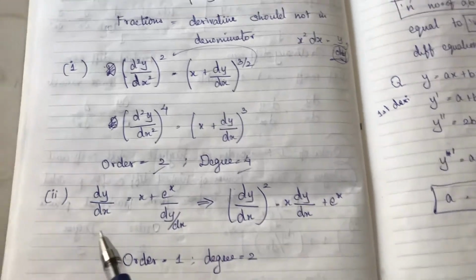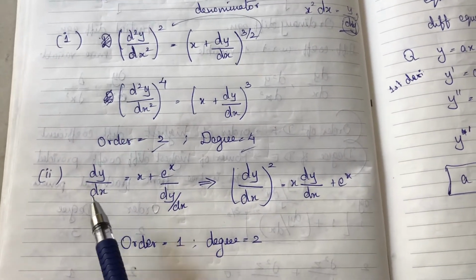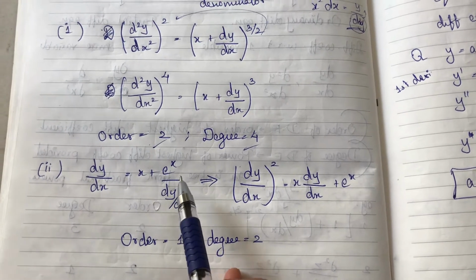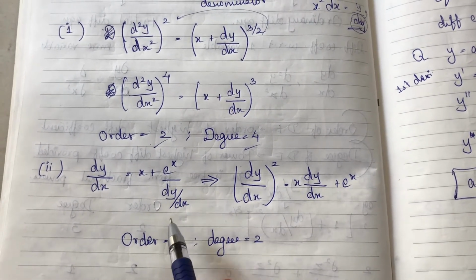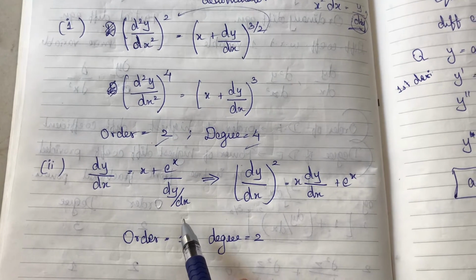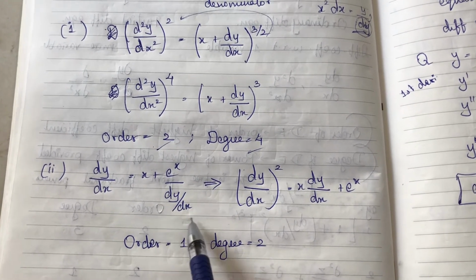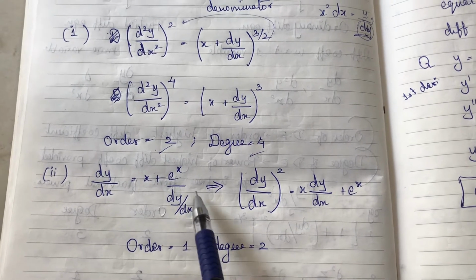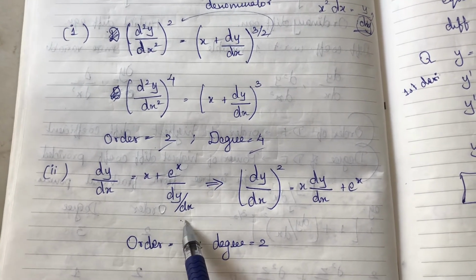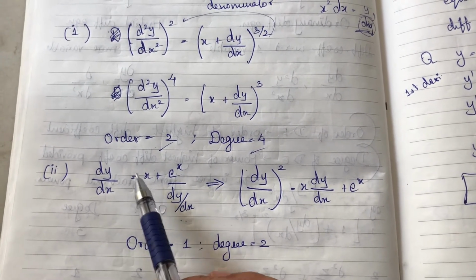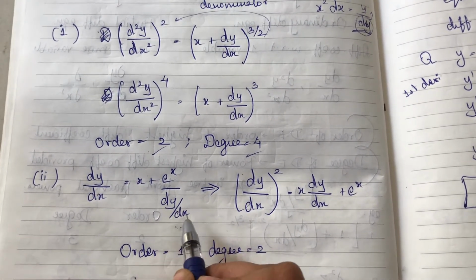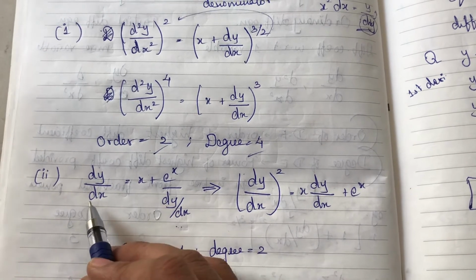That's it. Next sum, dy by dx is equal to x plus e power x by dy by dx, right? The differential coefficient should not be in the denominator, right? So I need to change it. For that purpose, I just multiply this term here, here, here.